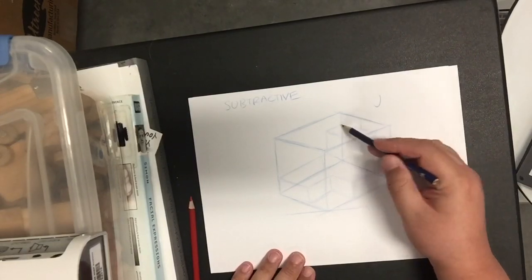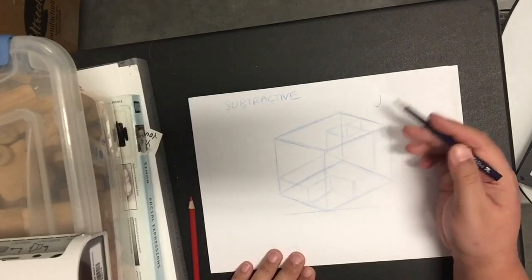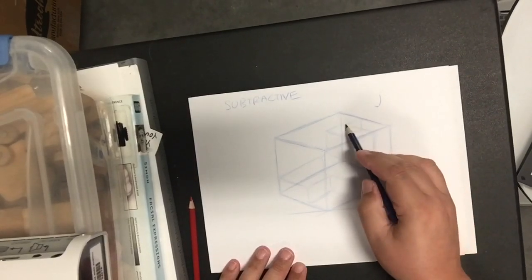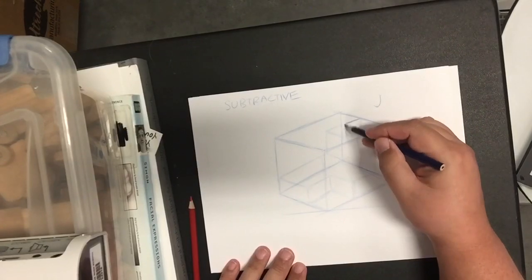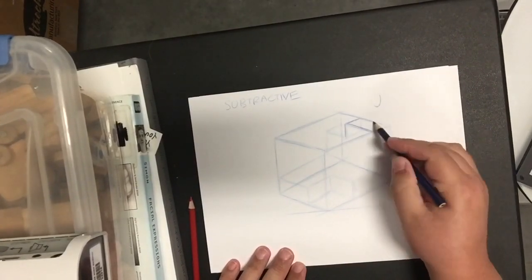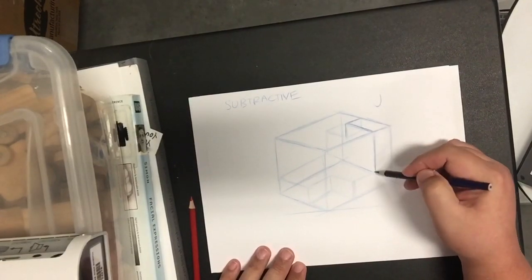All right. So once I have gotten this looking correct, then my next step is going to be darkening my final lines. And again, if anything is off, if anything is not parallel, I want to fix it.